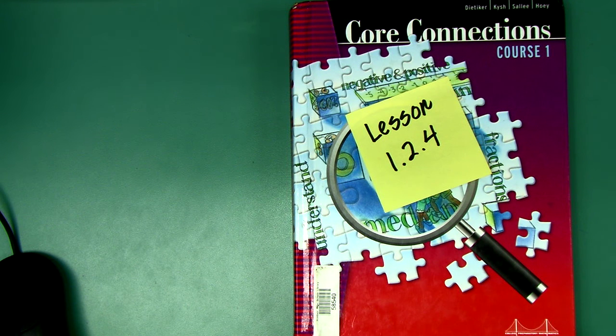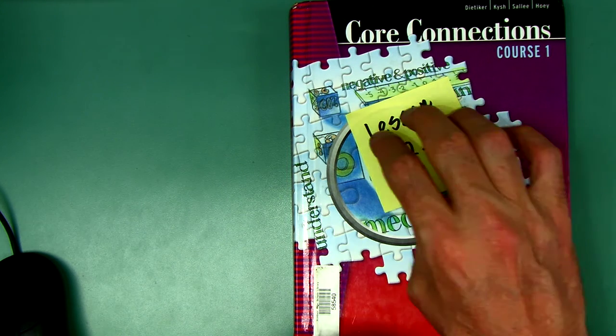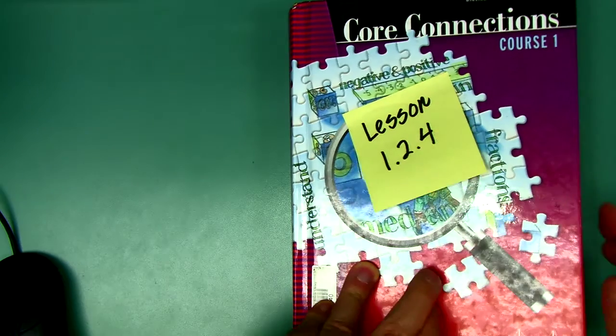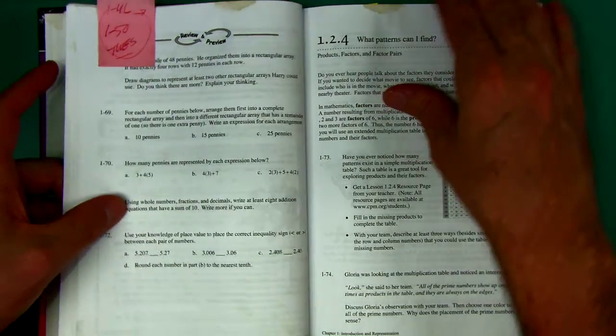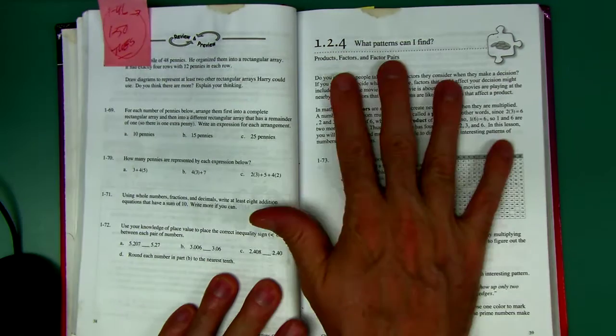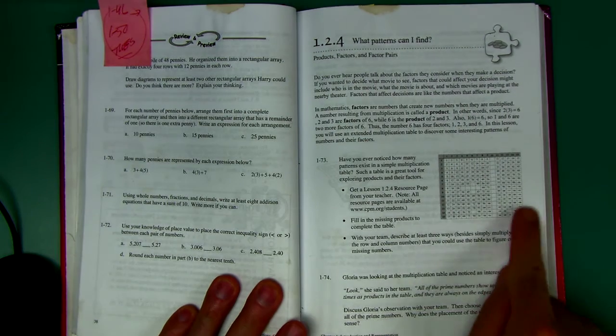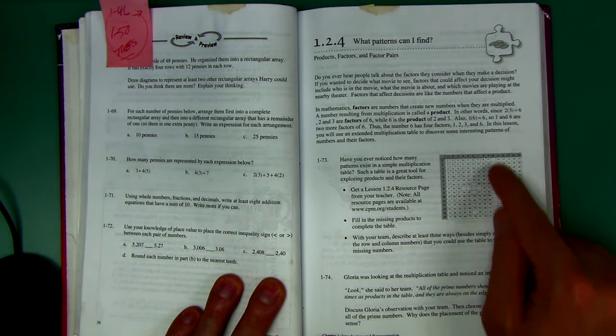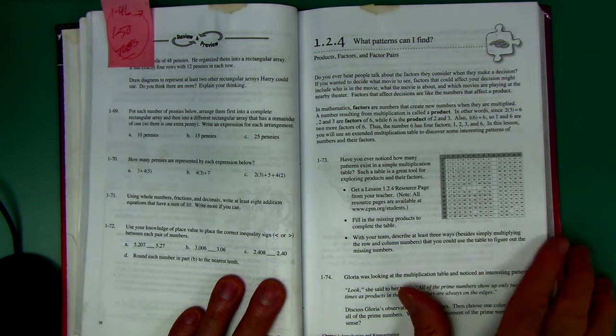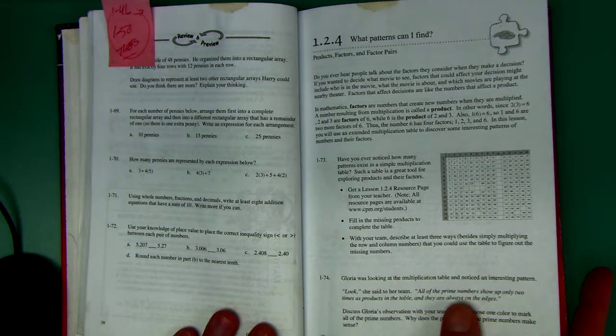All right, getting into the book again, lesson 1.2.4. I don't know if you guys have noticed, this is actually the last lesson in the chapter, right? What patterns can I find? Got a huge multiplication chart here, missing the tens. Tens are easy. You could fill that in if you wanted to. Don't write in your book though, right?